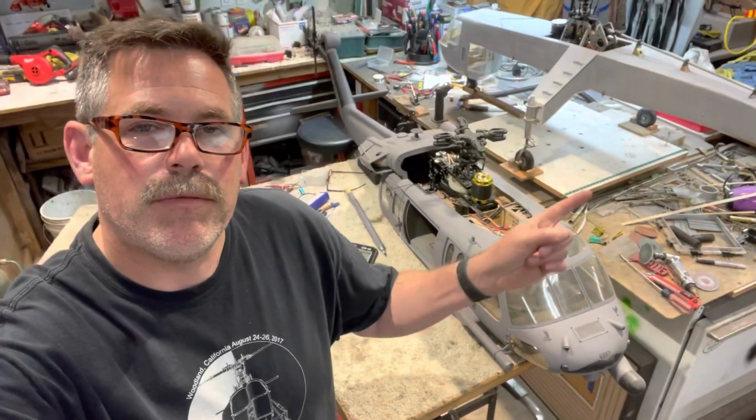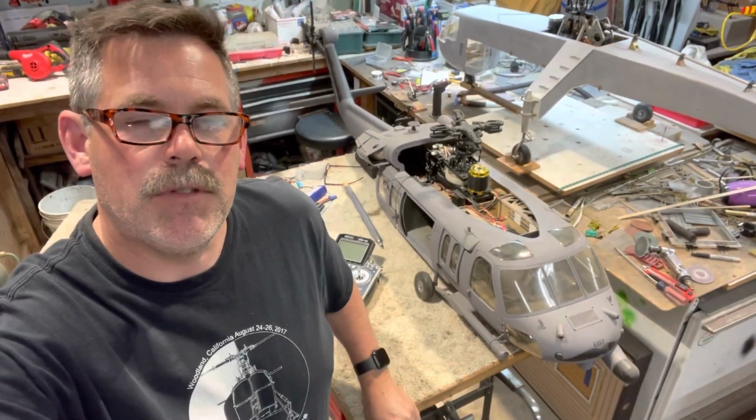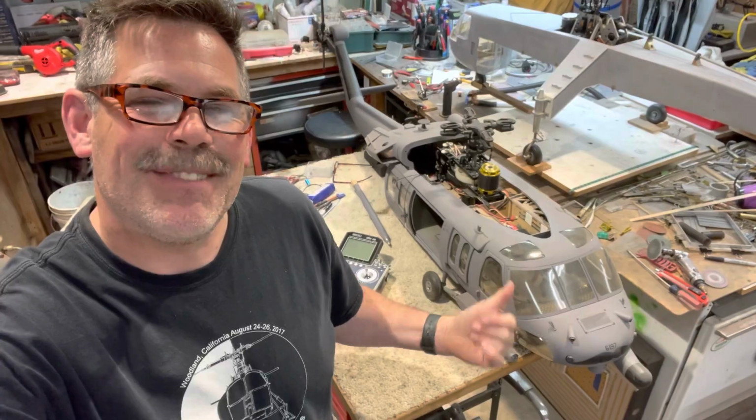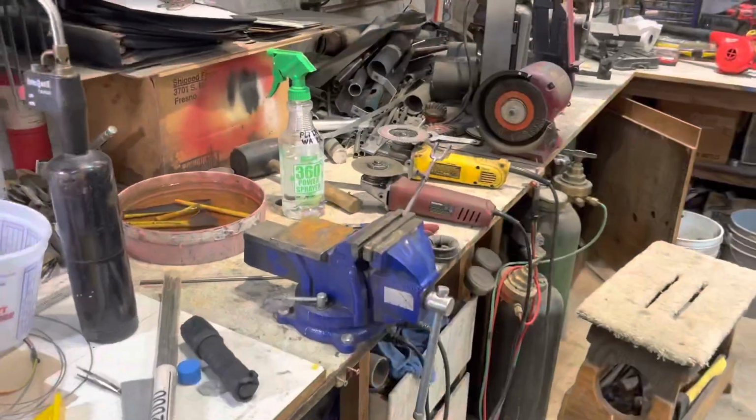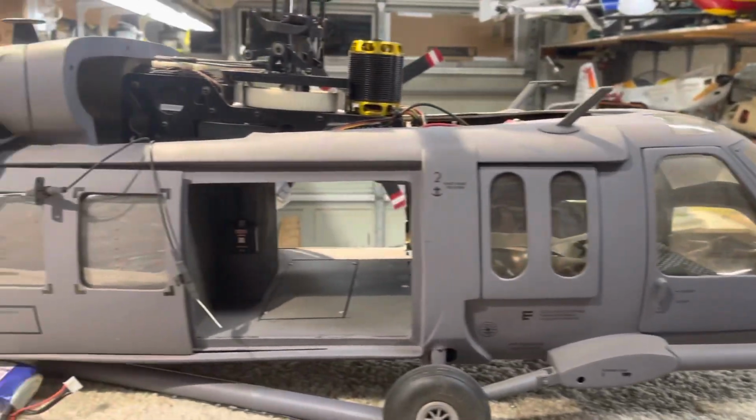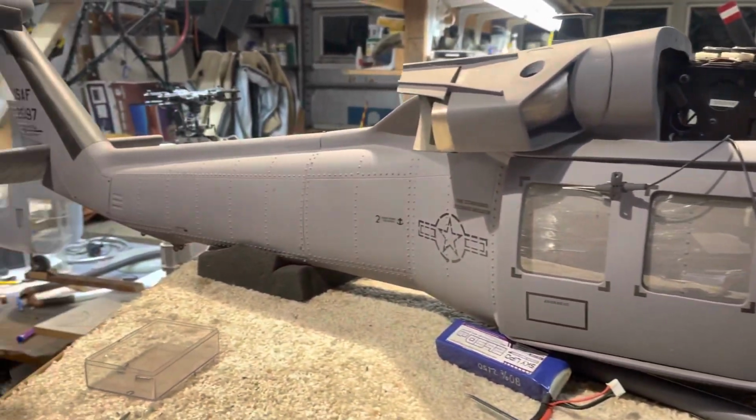Yes, I know that's the crane. No, I'm not working on it. I got this to work on. All right, so now I'm on to this other monstrosity.